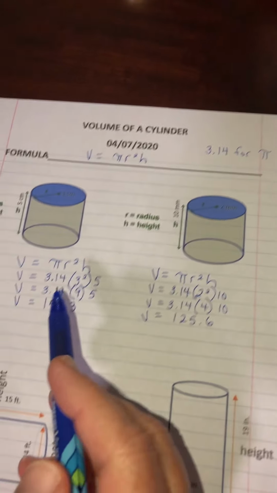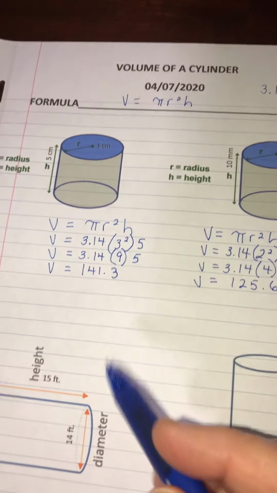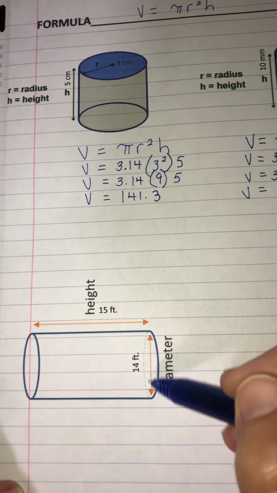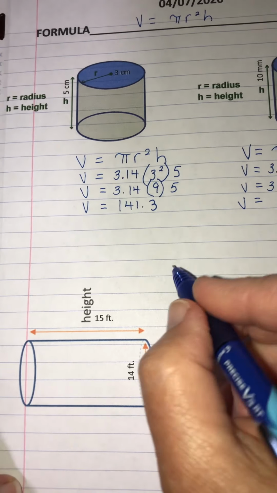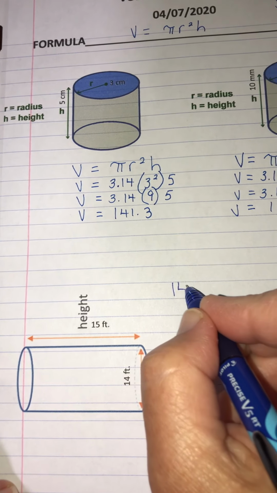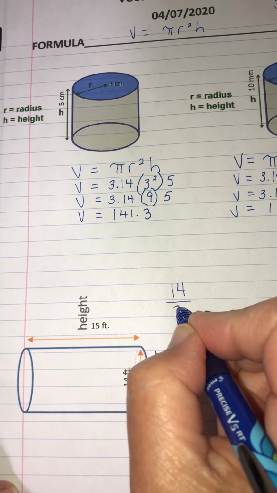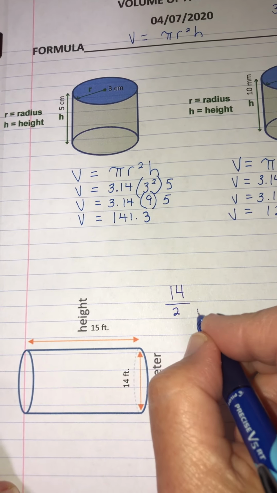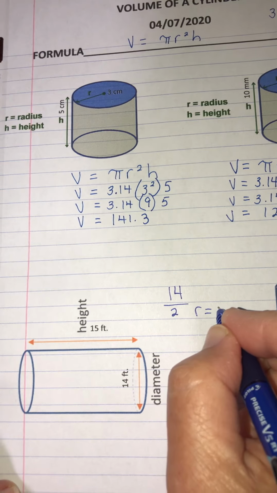So if you come back to your formula, you can see that we need the radius. If they give us the diameter, which is 14, I need to find the radius. So I take 14, divide by 2, and 14 divided by 2 is 7, so my radius is 7.